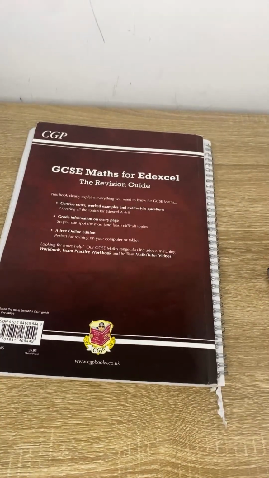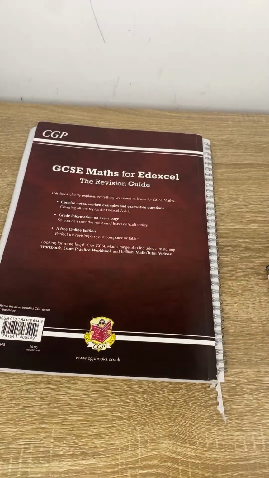Kumar said he also loves trigonometry. Yeah, trigonometry is very cool. I love the triangles and working out the angles. I love problem solving and stuff like that.